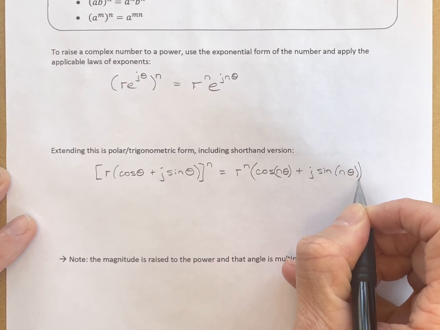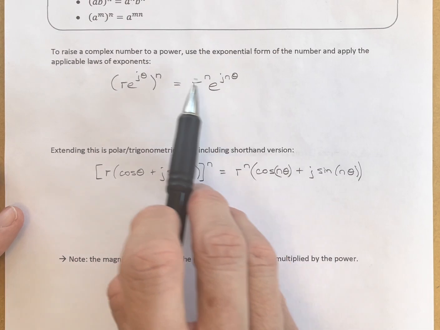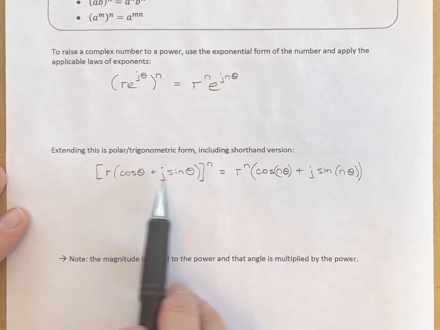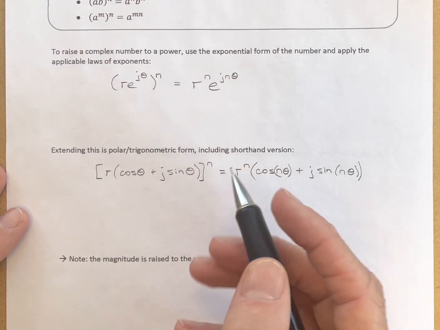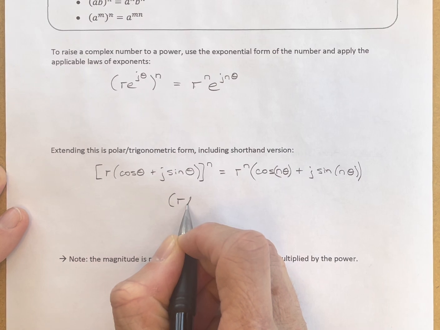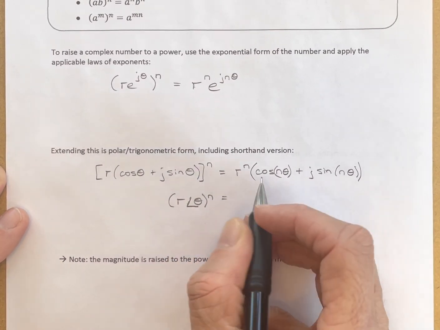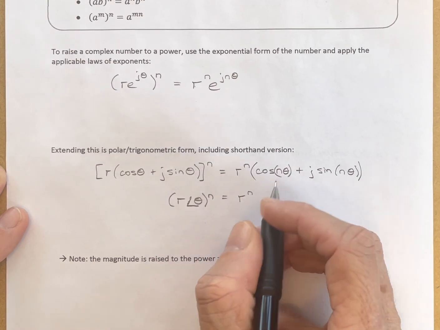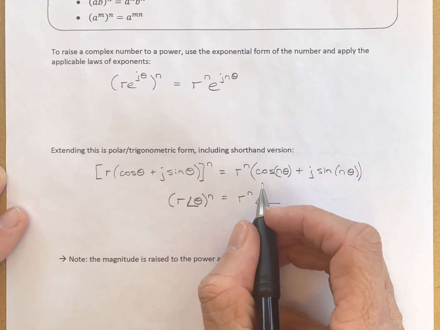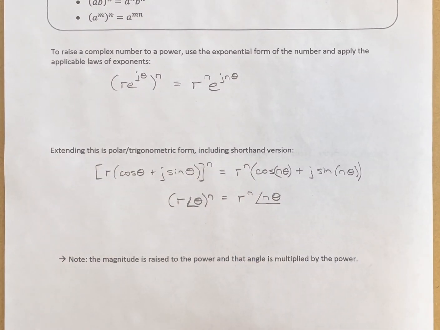And again, I'm not showing the proof behind this. If we extend all of this and get it to its polar form, this is what comes out. In shorthand, r with this angle symbol, theta, to the n, well, it's the same idea. The r gets raised to the n, and we have the theta being multiplied by n like that.